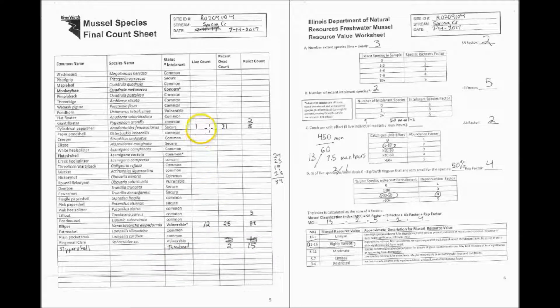We had the cylindrical paper shell, the ellipse, and the slipper shell counting as extant species because they had either recent dead or live specimens. The giant floater and the lilliput did not count as extant because we only had relics. So we had 3 extant species, and that falls in the 1 to 3 range, which gives us a species richness factor of 2, so we write our SR factor of 2.